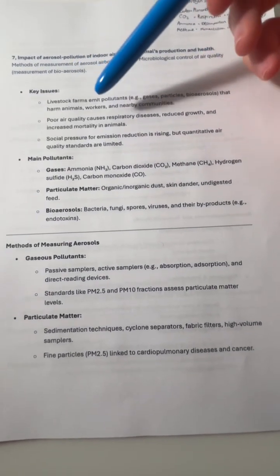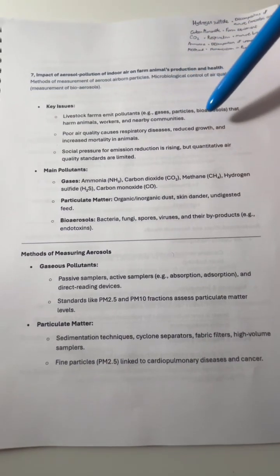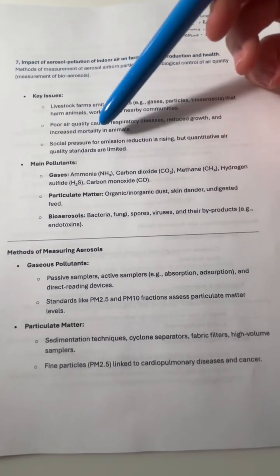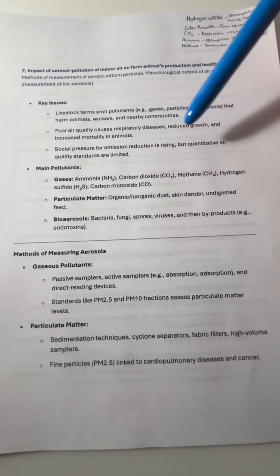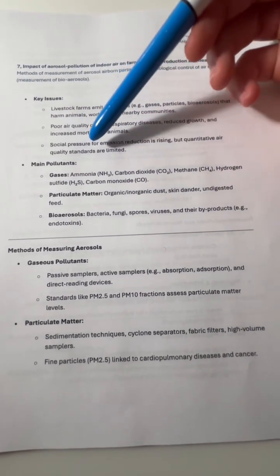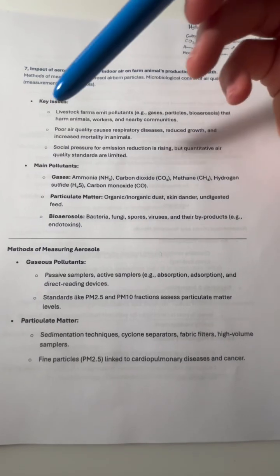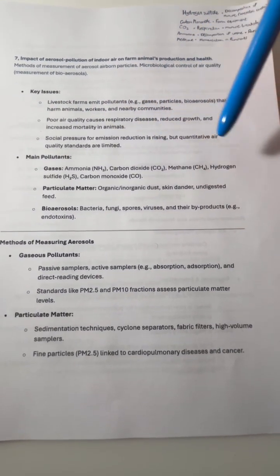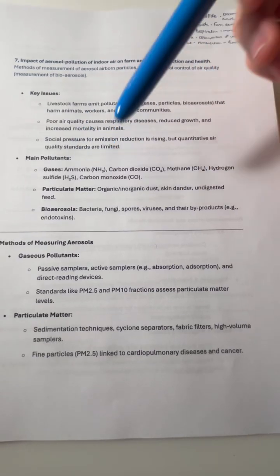Poor air quality causes respiratory diseases, reduced growth and increases mortality in animals. Social pressure for emission reduction is rising, but quantitative air quality standards are limited. The main pollutants are ammonia, carbon dioxide, methane, hydrogen sulfide, and carbon monoxide.